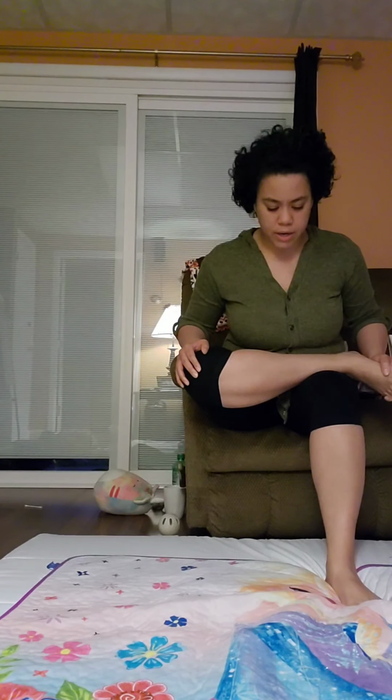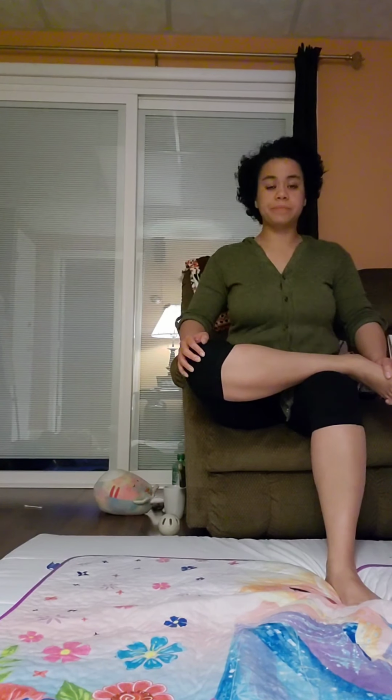And 1. And again, very slowly, very consciously, mindfully coming back up through the hips here. All right, so that's going to be a stretch for the glutes as well.